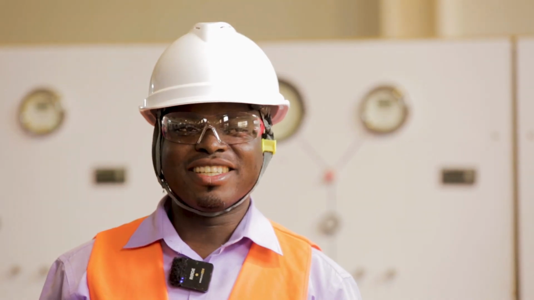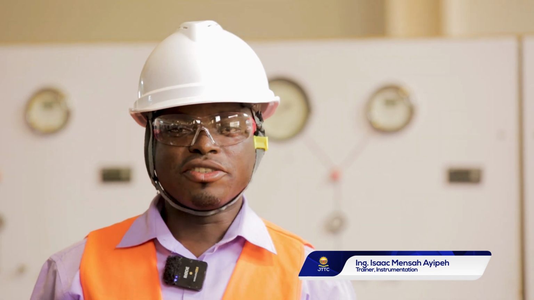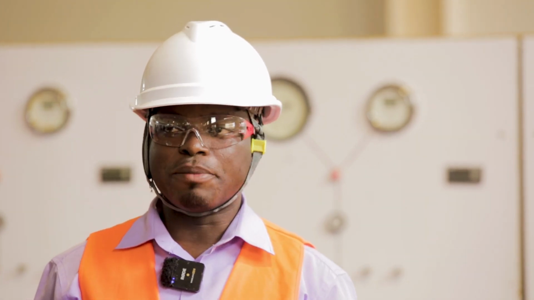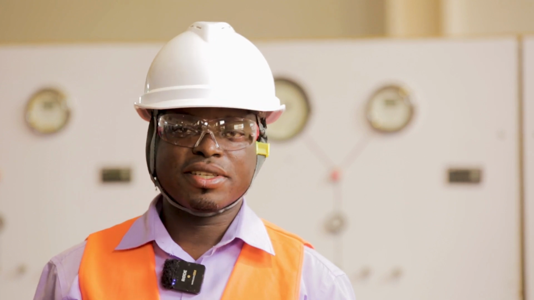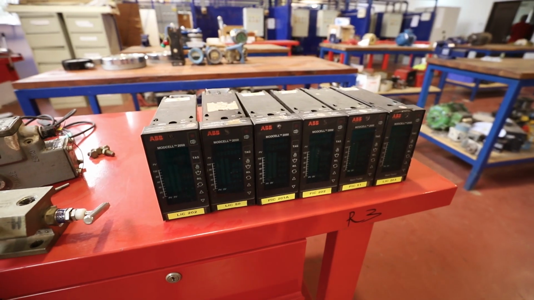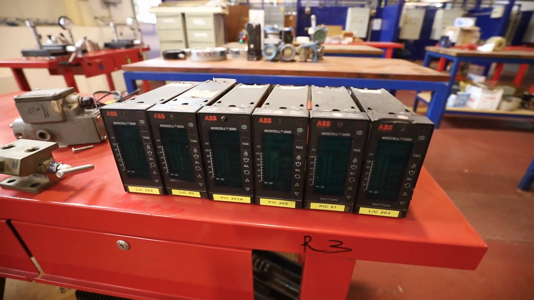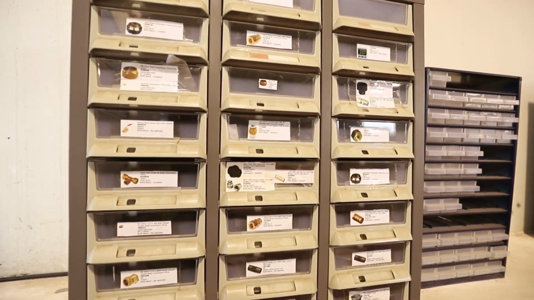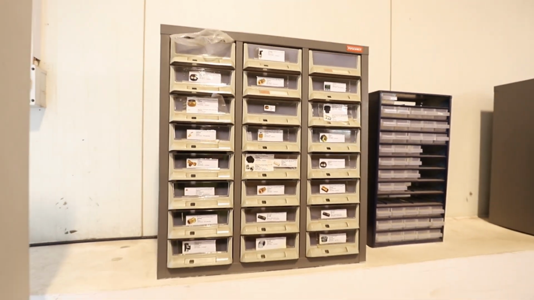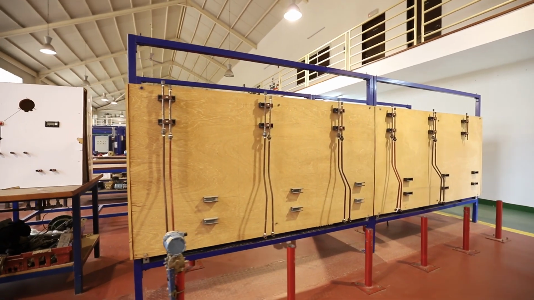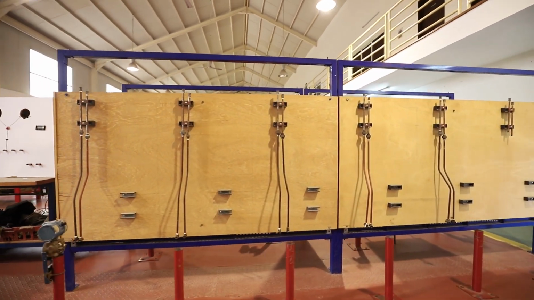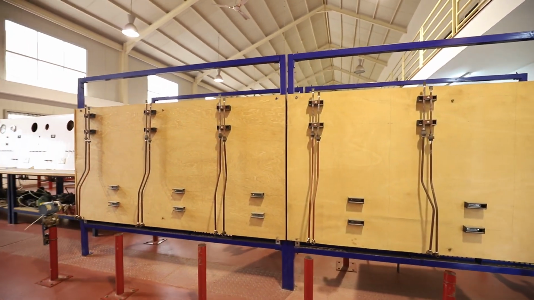Welcome to the Instrumentation and Control Department of the JTTC. Over here, we try as much as possible to control the plant with the various programming and automation setups. We also control the process measurements and PLC programming. We also do level measurement, flow measurement, pressure measurement, and temperature measurement systems.